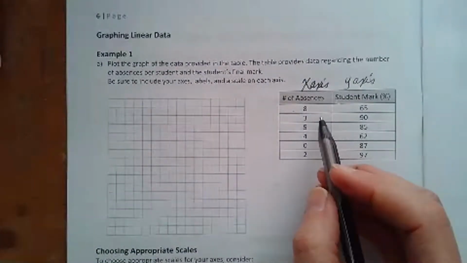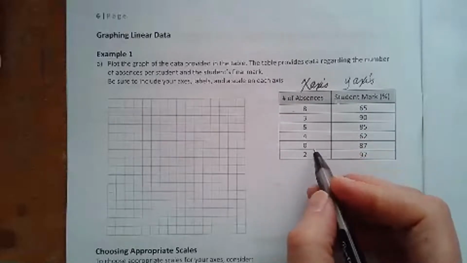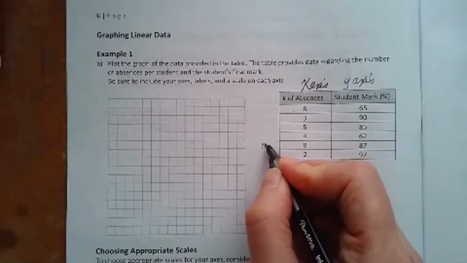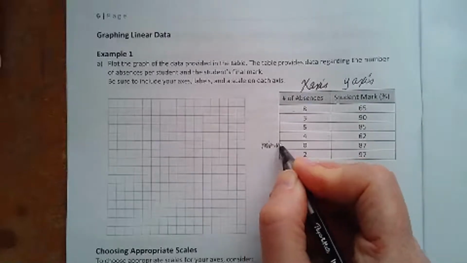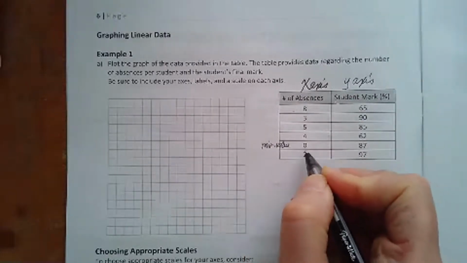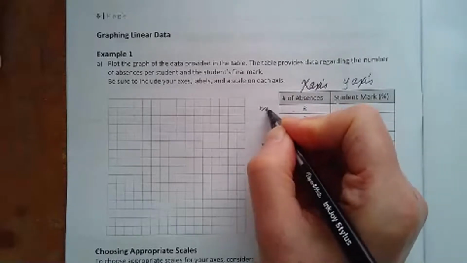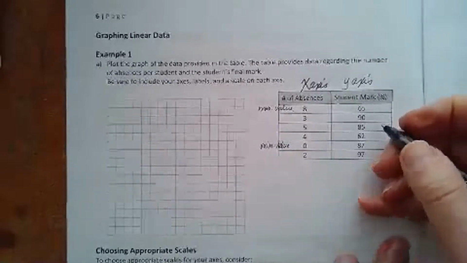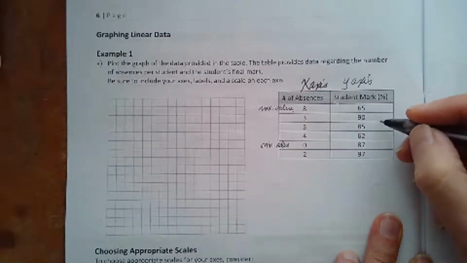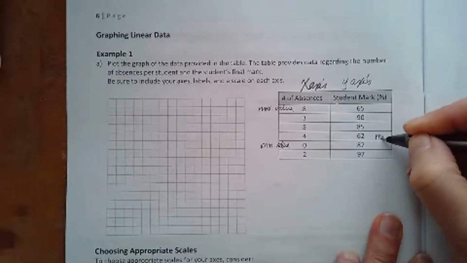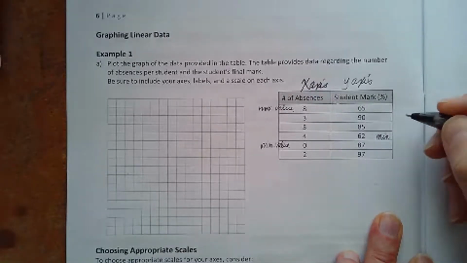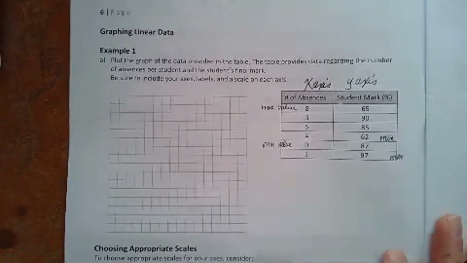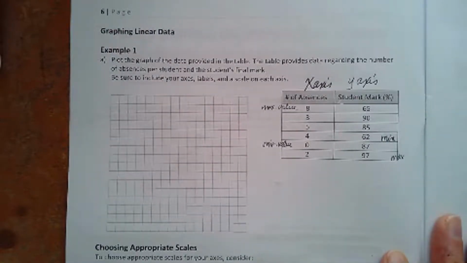So the number of absences is going from, let's see, this is my smallest number, so this is the minimum value. My largest one is my maximum value. So I have to pay attention to how small and how big I have to go. And for the y-axis, there's a minimum and then a maximum.